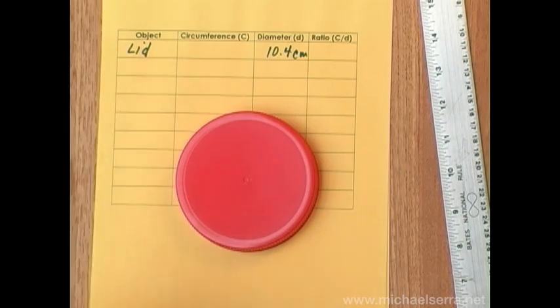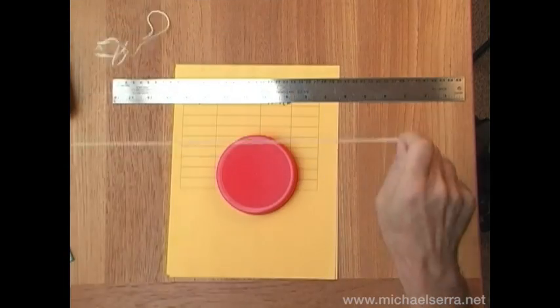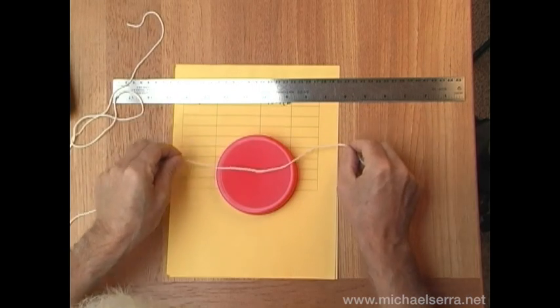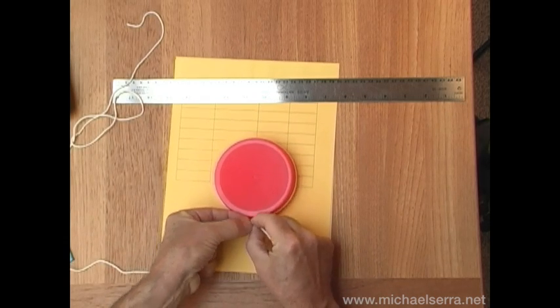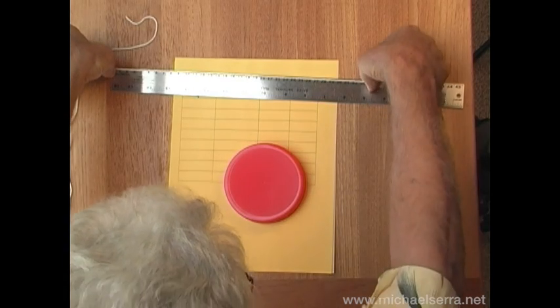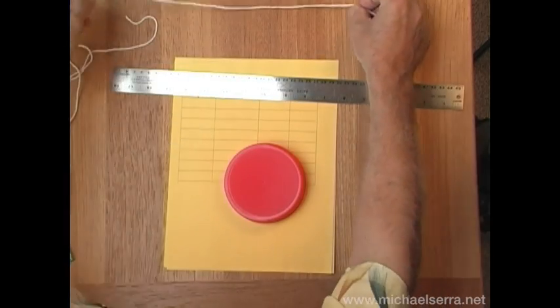To measure its circumference, I'm going to use some string. I will wrap it and then measure it at 34 centimeters.